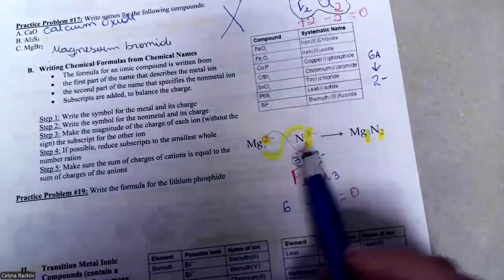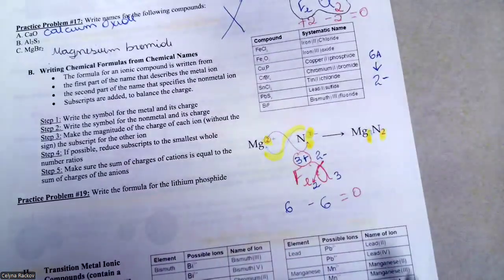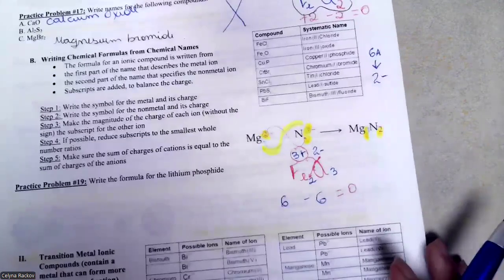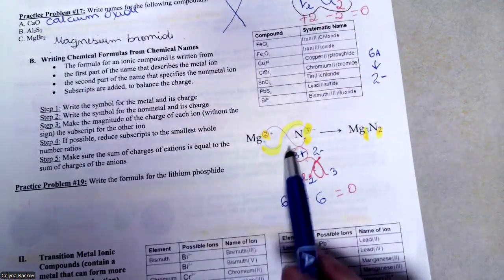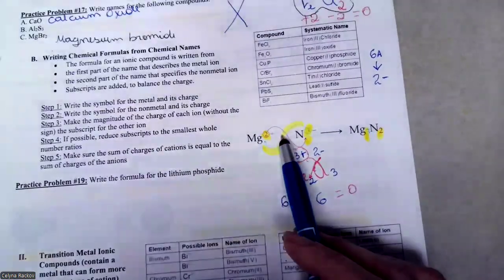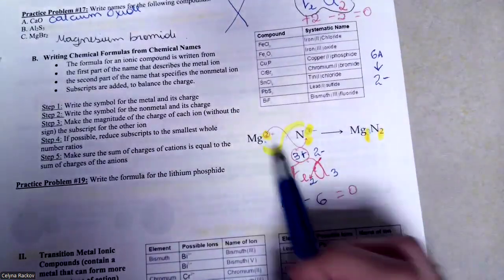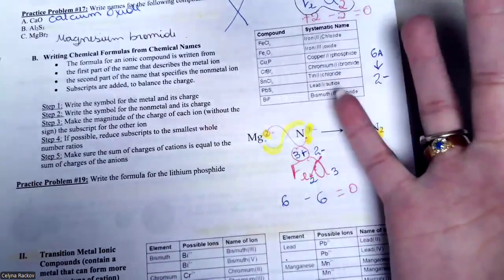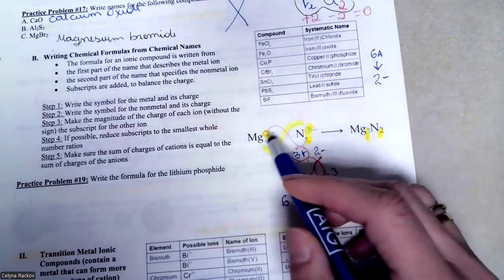So like here, the magnesium, what's the name for this one? Magnesium nitride, right? Let's say now I was given the name magnesium nitride.